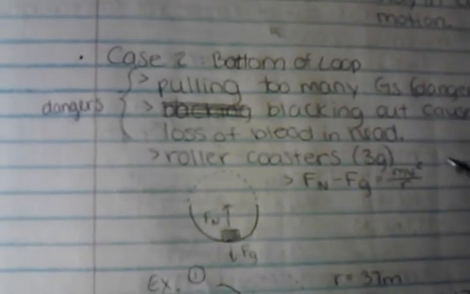The only danger about this is you could pull too many G's as you're going around, since you're going so fast around the loop that if you go too quick, you could black out because of the loss of blood in the head. Most roller coasters stay around 3 G's. Now since force normal is pointing towards the center, you're subtracting force gravity from it. So it'll be force normal minus force gravity in your equation.